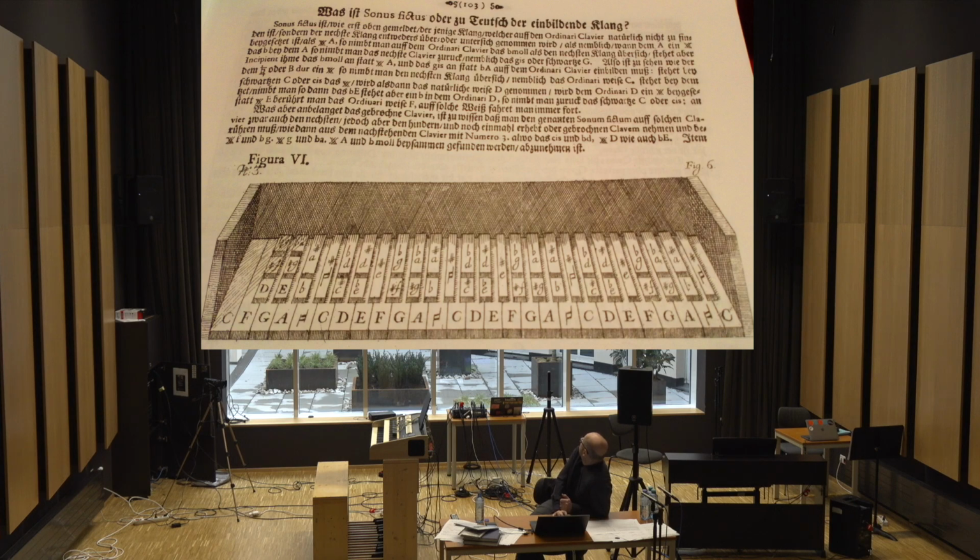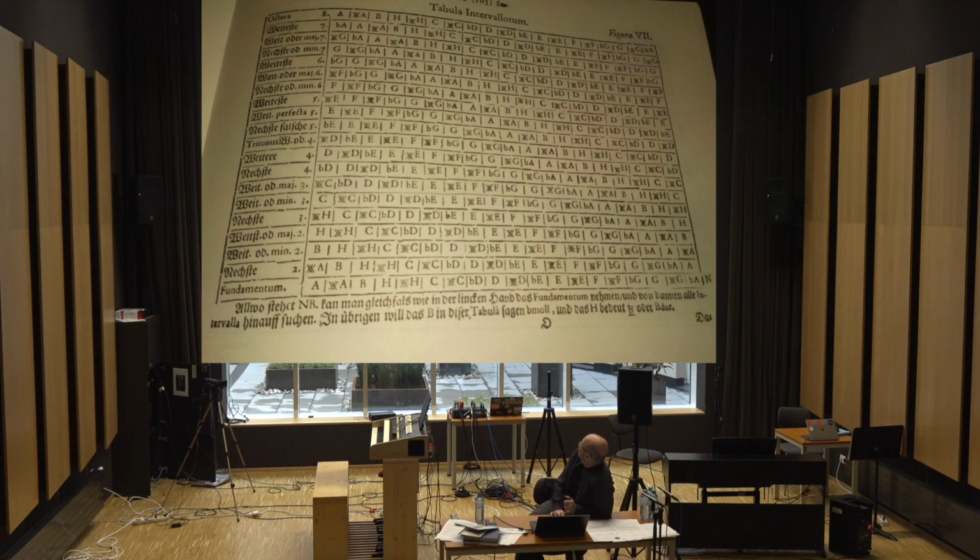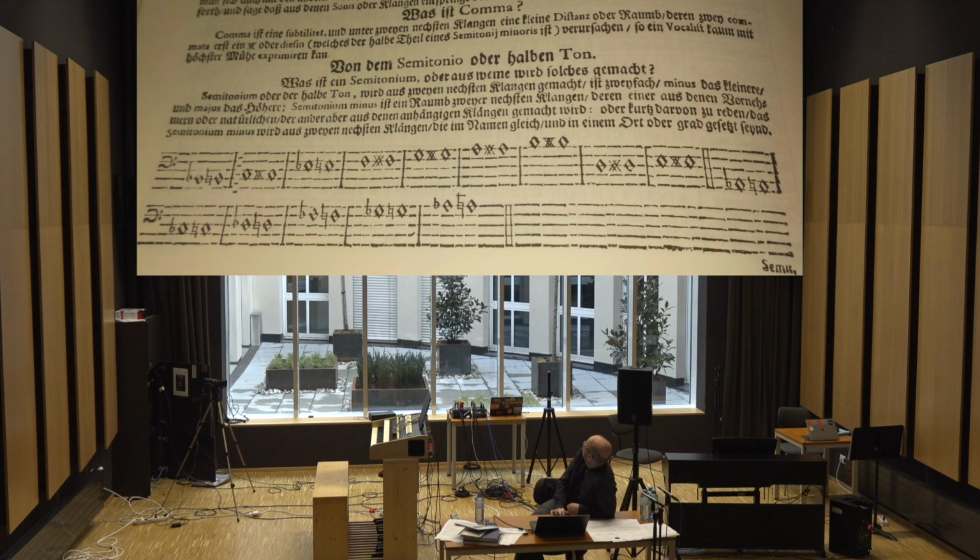No? You can also see it here. He's very diligent. Here is a chart of all the possible intervals, and you see the fundamentum is exactly the same 19-tone scale. And then it's also very interesting because here he describes "Was ist ein Komma": "Komma ist eine Subtilität und unter zwei nächsten Klängen eine kleine Distanz oder Raum, deren zwei Kommata erst eine Kreuz oder Dies sind, welches der halbe Teil eines Semitoni minoris ist, verursachen. So ein Vokalist kaum mit größter Mühe exprimieren kann." So he doesn't give a very clear scientific proportional explanation. He just says it's a very, very small interval and it's very hard to intonate. He doesn't even go into the details of explaining it more scientifically.